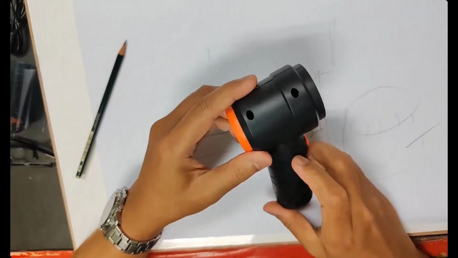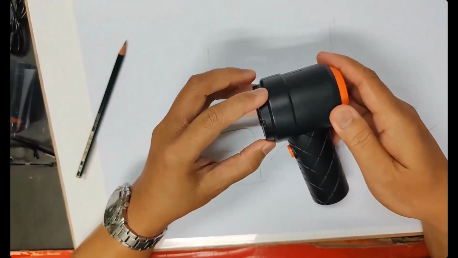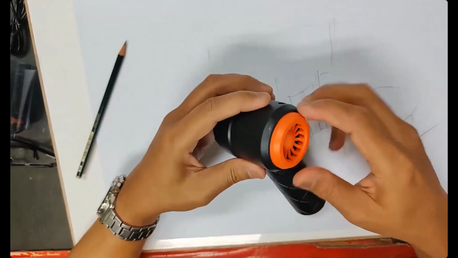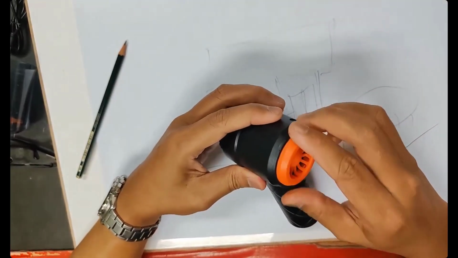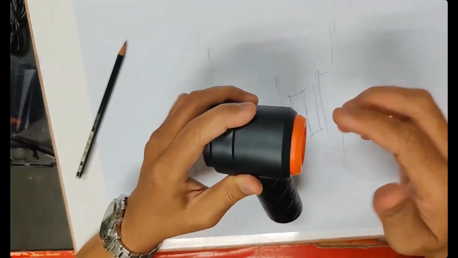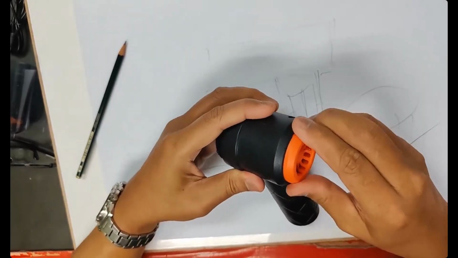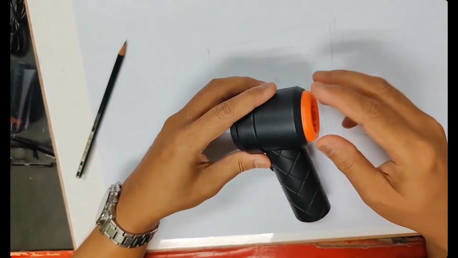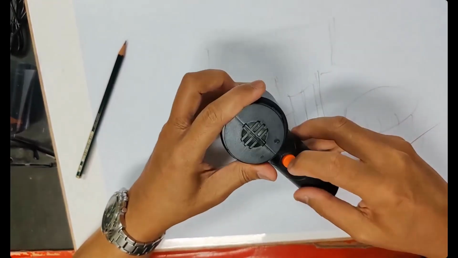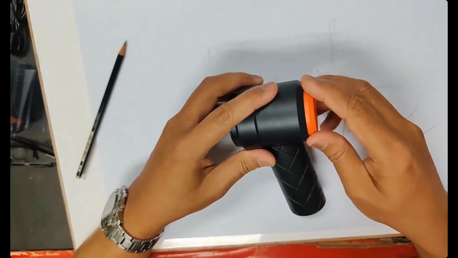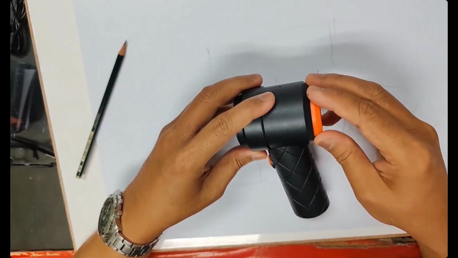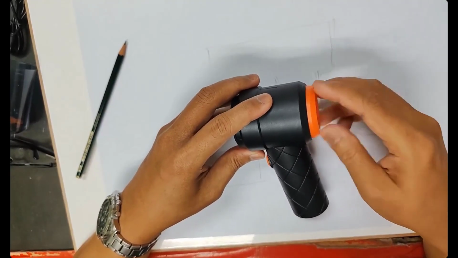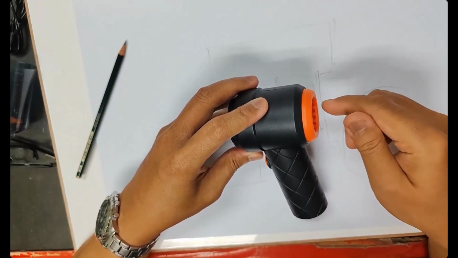So I will do the main modeling of this body, the black color, first, because I know there is a ring here. Actually I should say it's a cap, not a ring. It's a plastic cap attached here, orange color. So this orange cap and this power button, I do not focus on. I will do part modeling later and attach them.